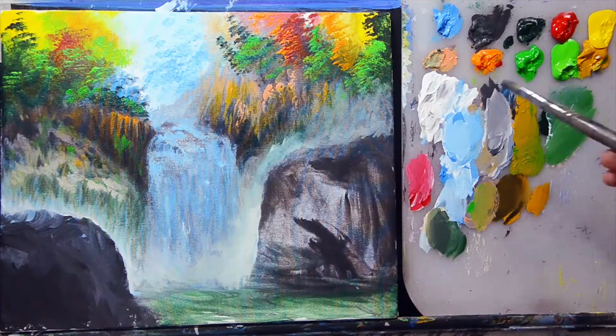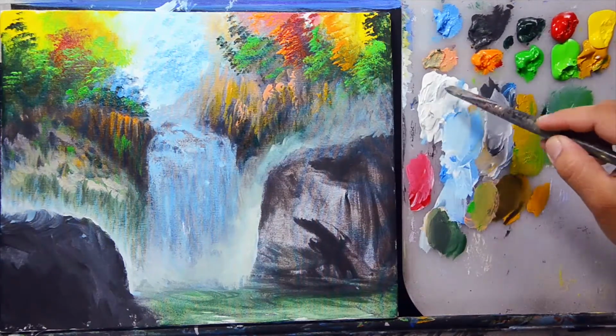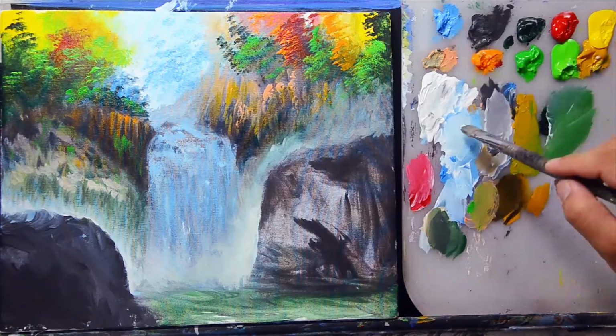Sky blue color. I'm going to mix the titanium white and also the blue color. Just add to this area. Also just blend there.